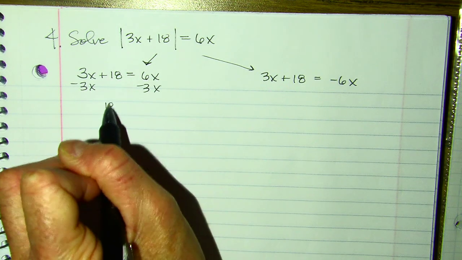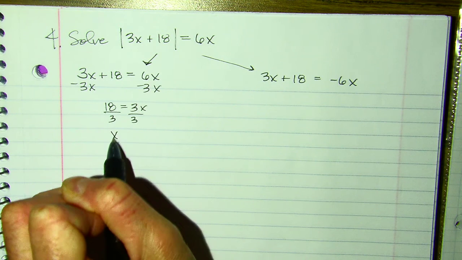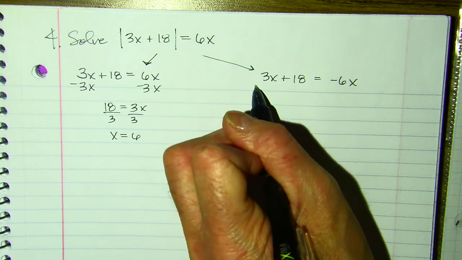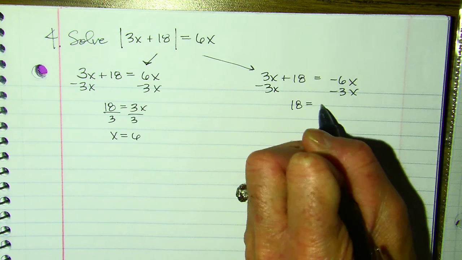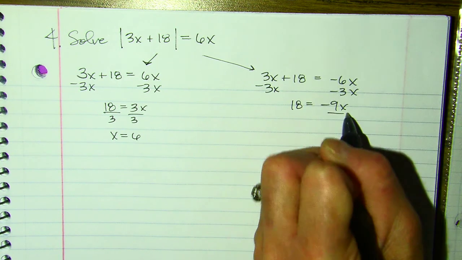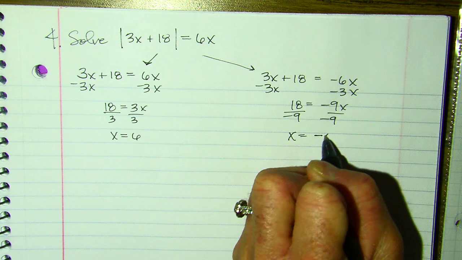So 18 equals 3x, so x equals 6. This one I would do the same, subtract 3x. 18 equals negative 9x, divide by negative 9. And x equals a negative 2.